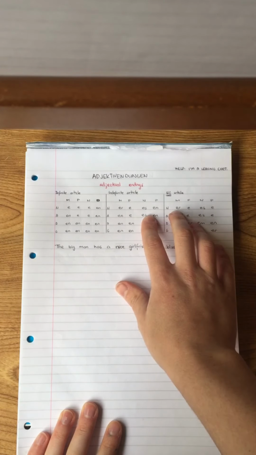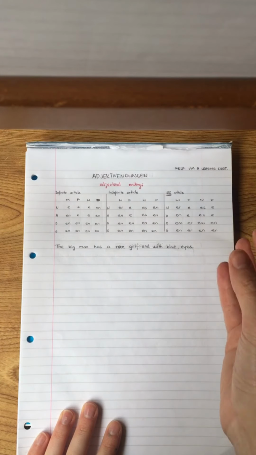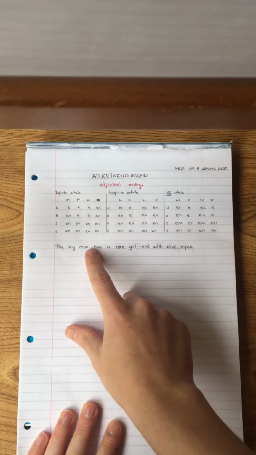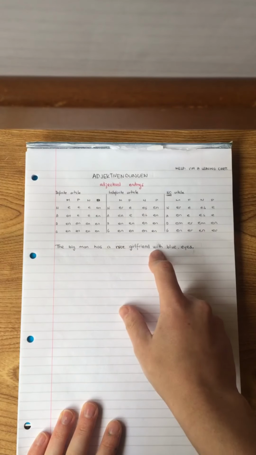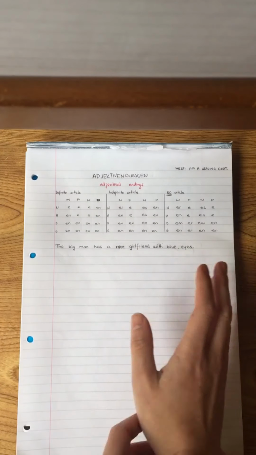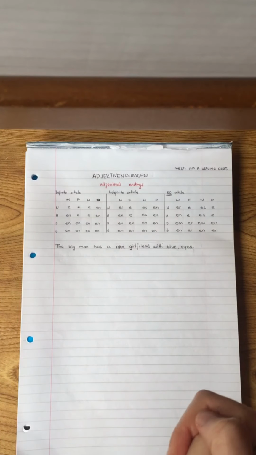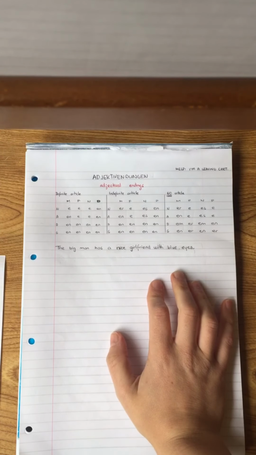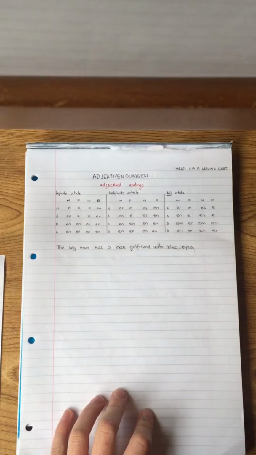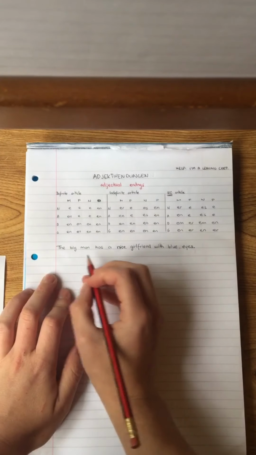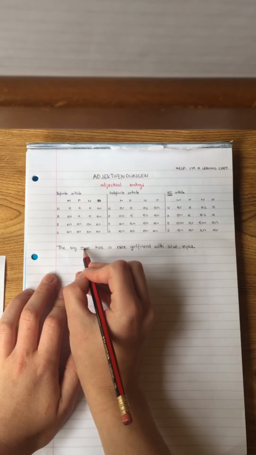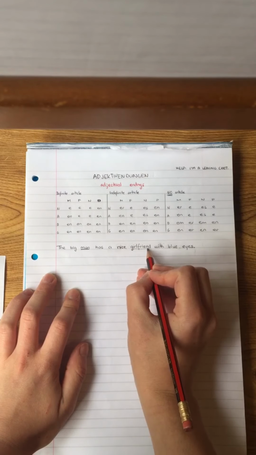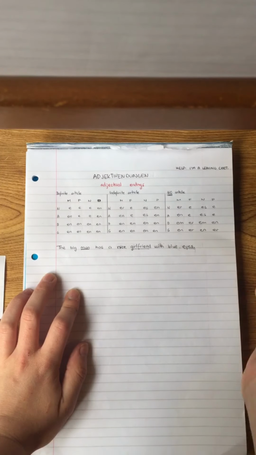So I'm just going to do a quick example to demonstrate how we use adjectival endings with this sentence here. The big man has a nice girlfriend with blue eyes. So this is not a very good sentence grammatically, but it's going to do the job today and serve as purpose for the video. So the first thing we're going to do is decide which words are nouns, adjectives, prepositions, articles, and a verb. So straight away, I'm going to find our nouns. So man, so person, place, thing, man, girlfriend, and eyes are all our nouns there.